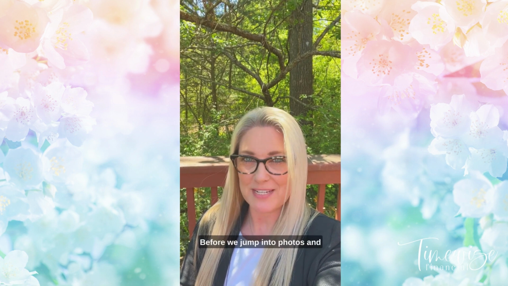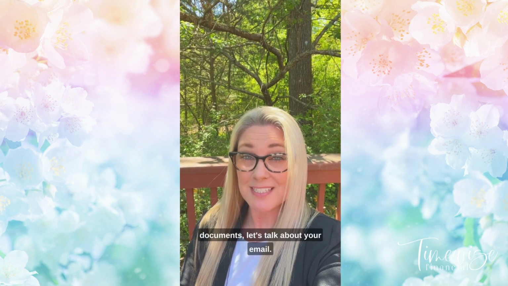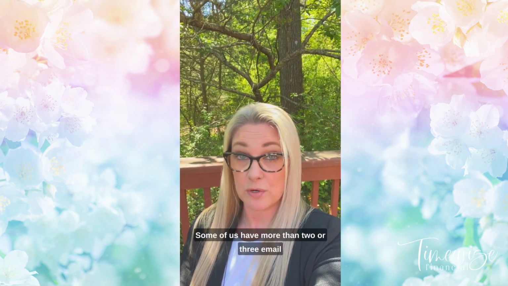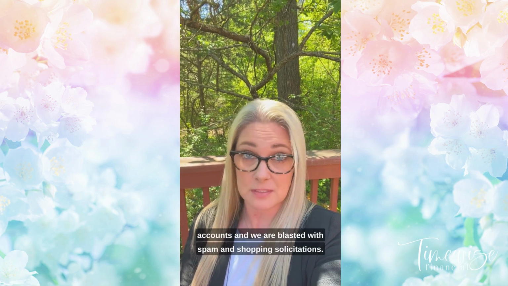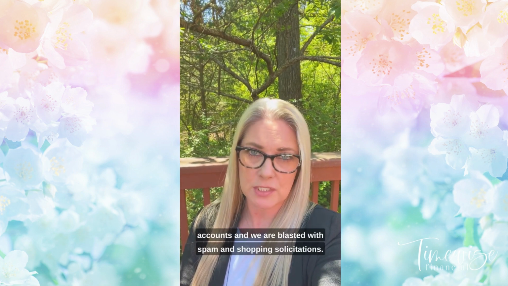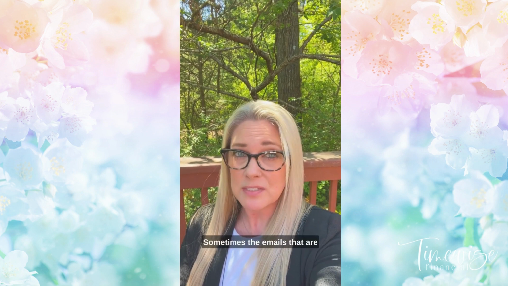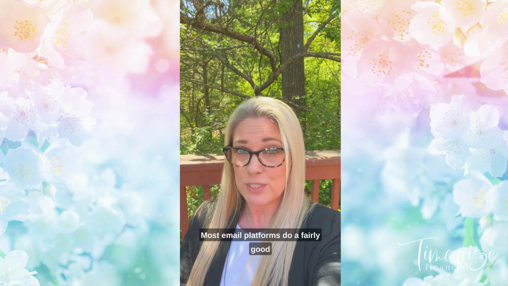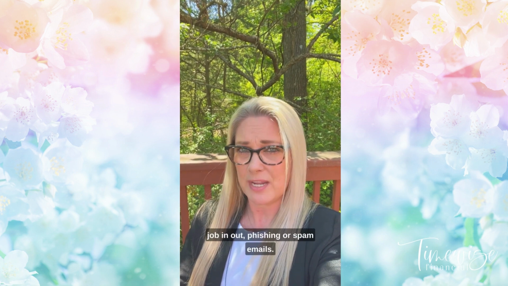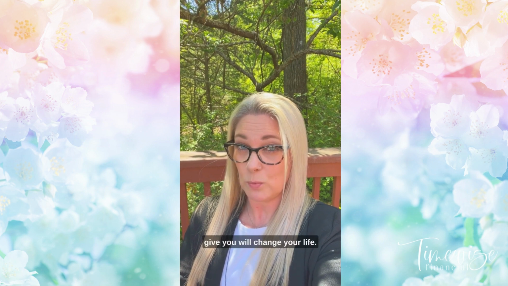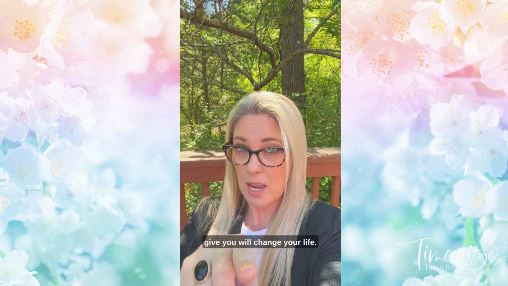Before we jump into photos and documents, let's talk about your email. We are all inundated with emails. Some of us have more than two or three email accounts, and we are blasted with spam and shopping solicitations. Sometimes the emails that are actually important can get lost. Most email platforms do a fairly good job in rooting out phishing or spam emails, but this tip I'm about to give you will change your life.